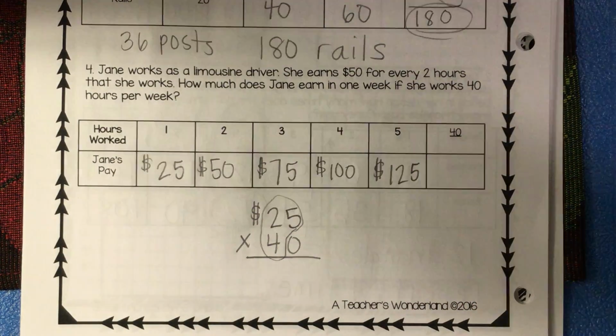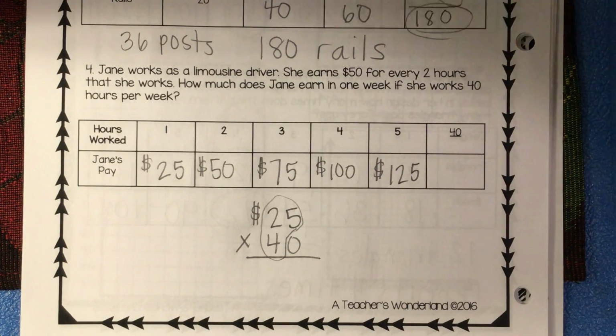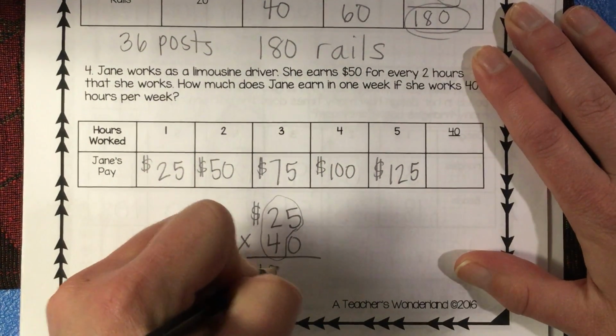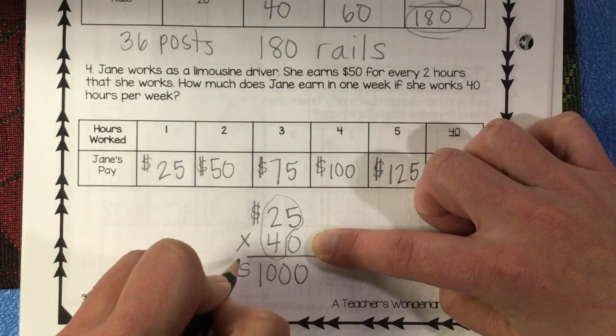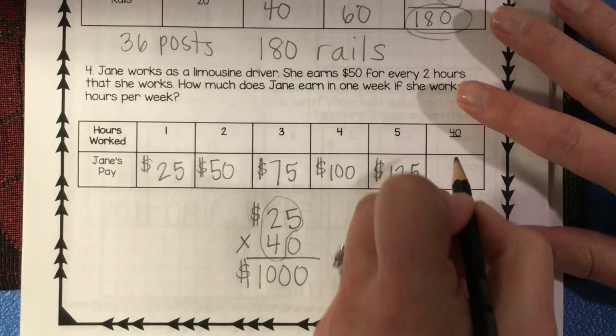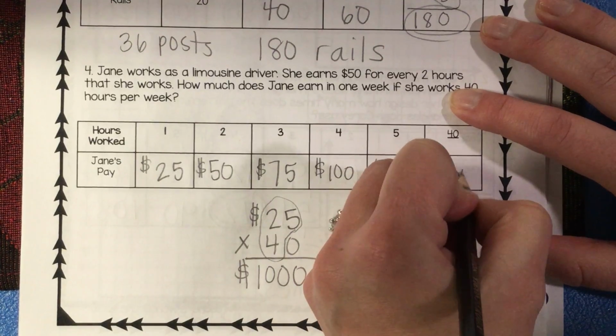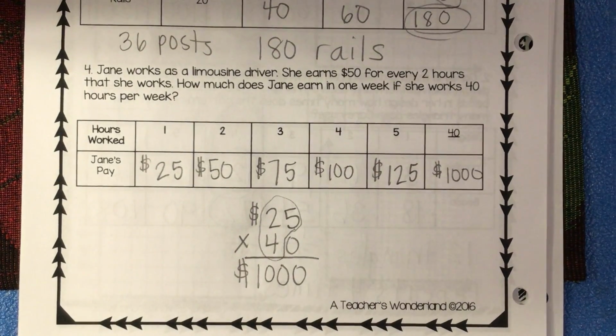What's 25 times 4? 4 quarters. 100. Write that down first. And look at this lonely friend over here. Bring the 0 back. Put a $ sign. So if she does this for a week, 40 hours, she makes $1,000. Whew. Rich. Pay them bills.